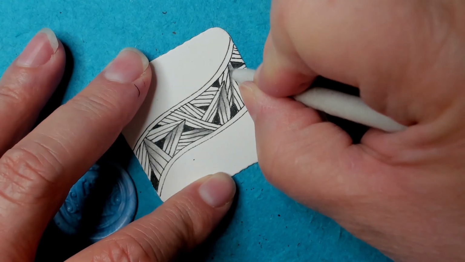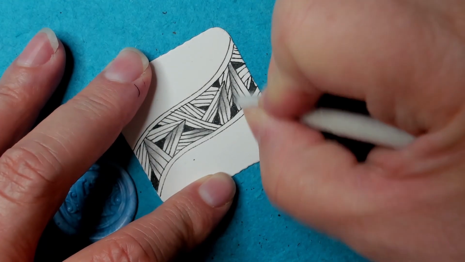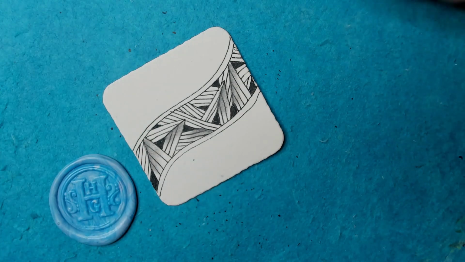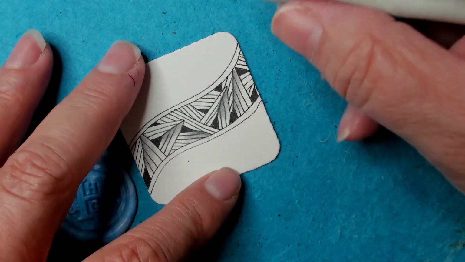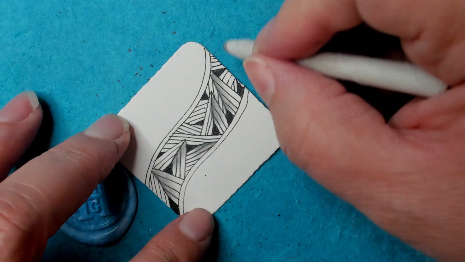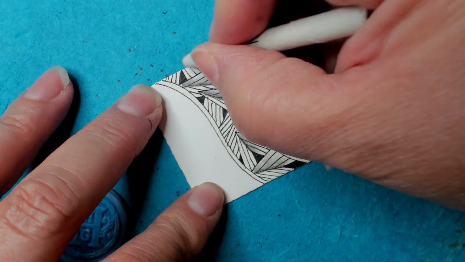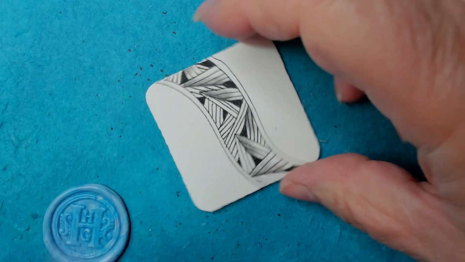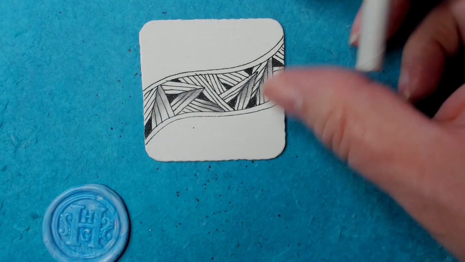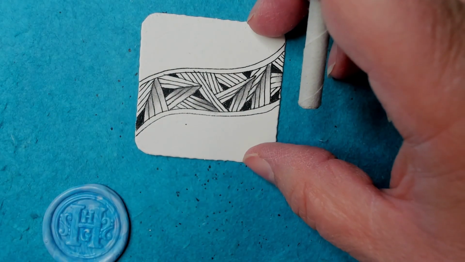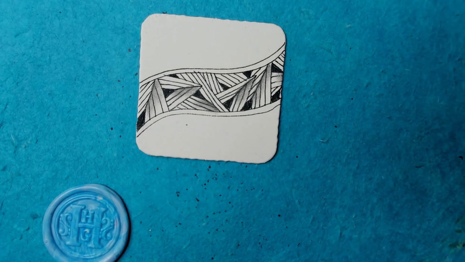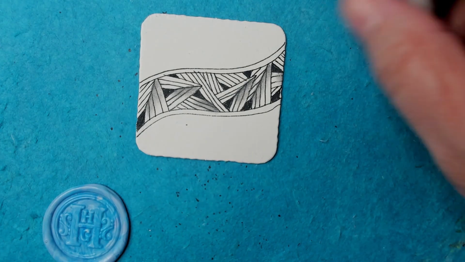Because Linda's thumbnail on tanglepatterns.com has, well, at least it's more dramatic shading than what's in Carole's. All right, now if I was looking at this way, okay, I'm going to put the shading here because that's where it would be. And let's see. So yes, that's interesting, right?